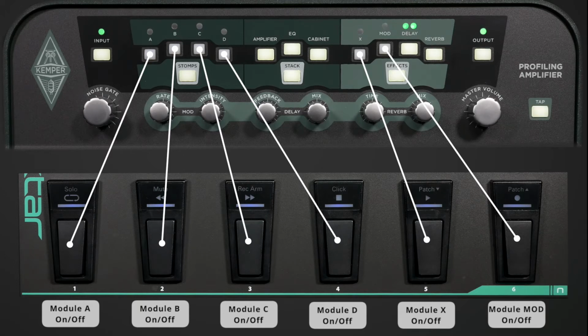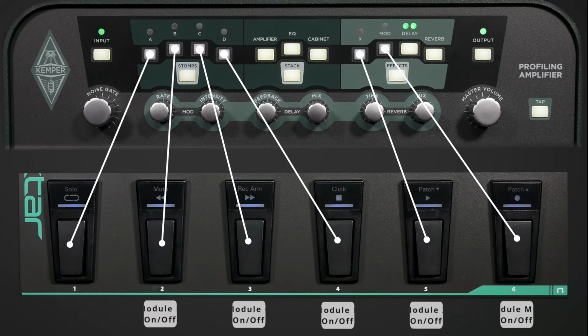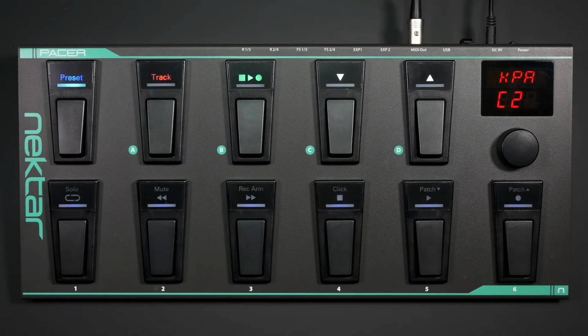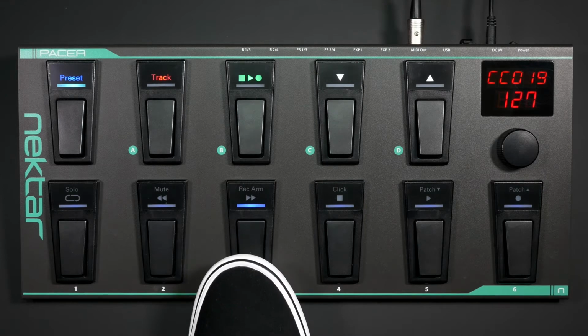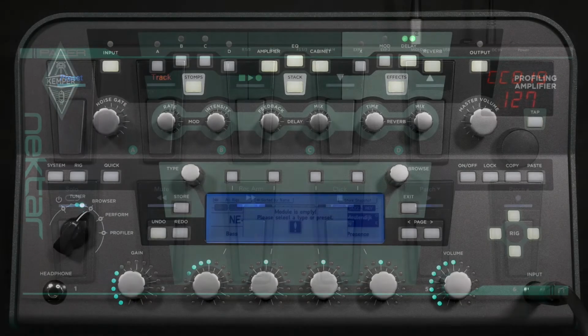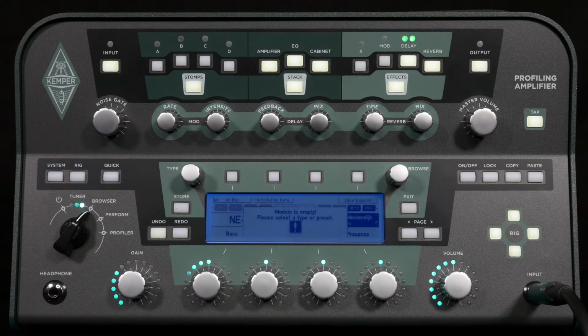Please note that this only works if you have assigned effects to the corresponding modules on the profiler amp. For example, if you press switch number 3 and you haven't assigned an effect to module C, an empty message appears on the profiler's display, but nothing else happens.